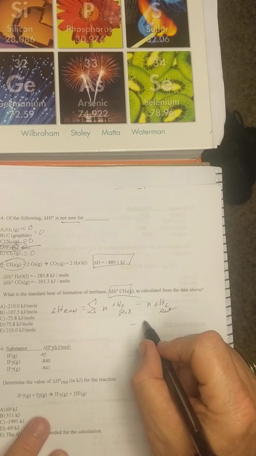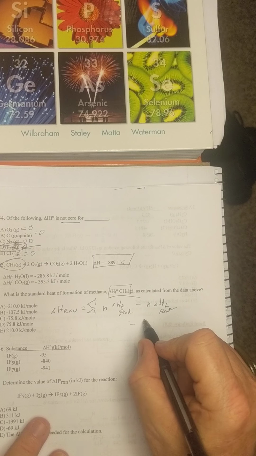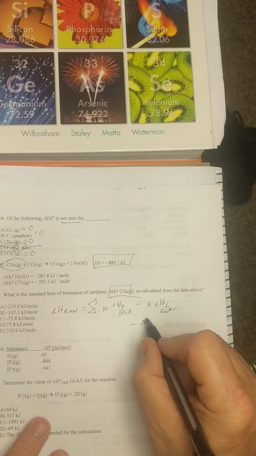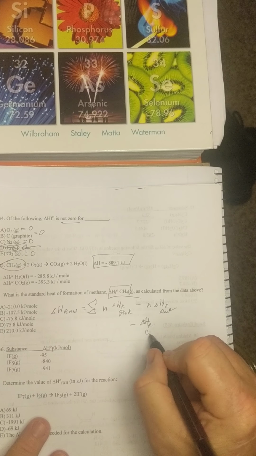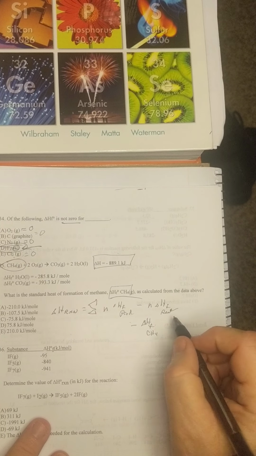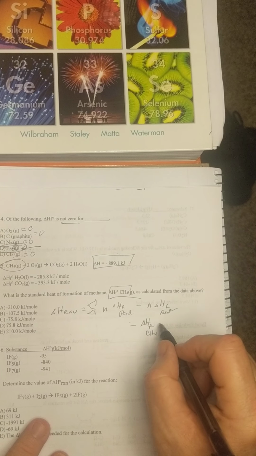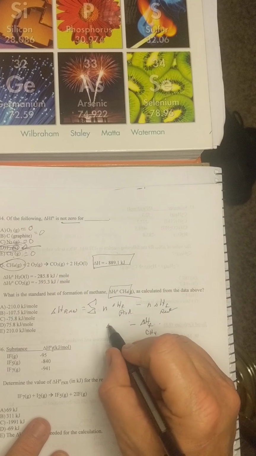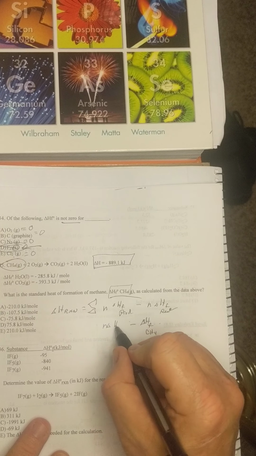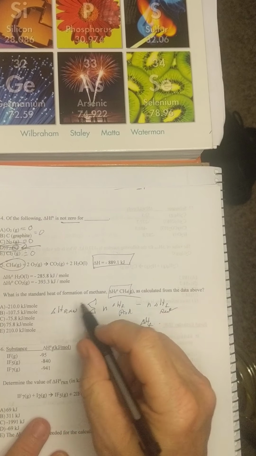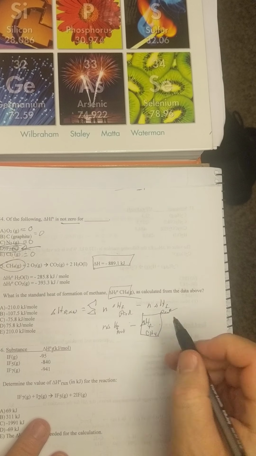So I don't know. The number of moles is only 1. That makes it simple. So I want to find the delta HF of CH4. Okay, that. Oxygen 0. So this is N delta HF of the products. So I'm going to rearrange it to solve for this.